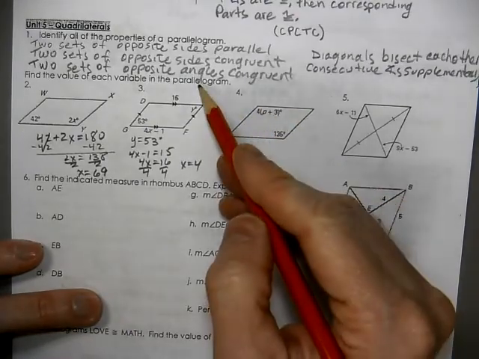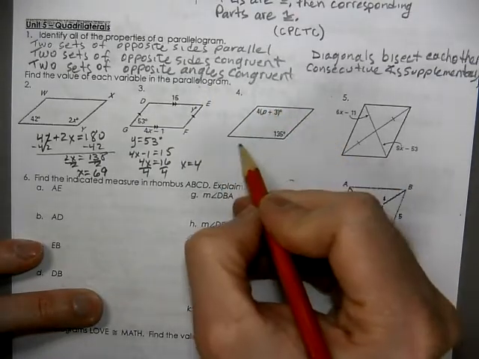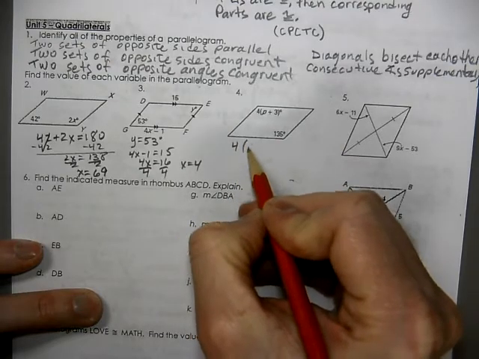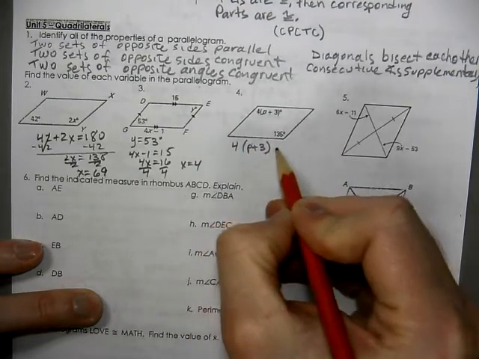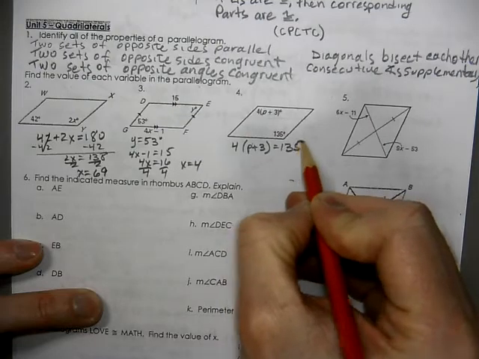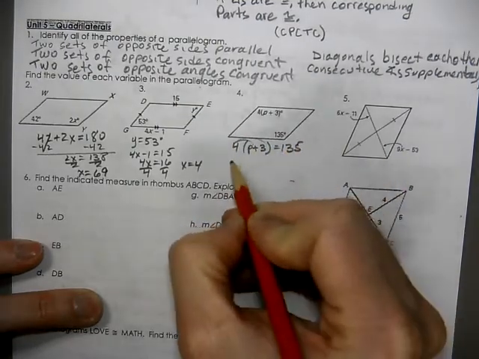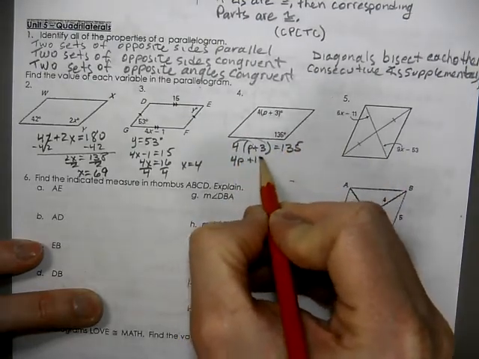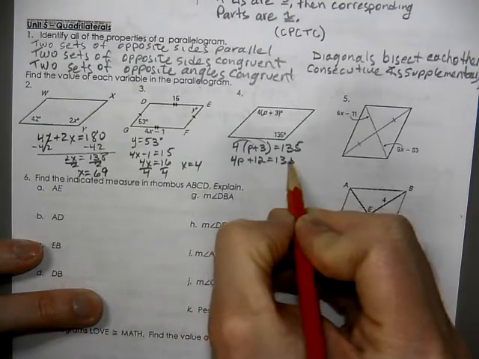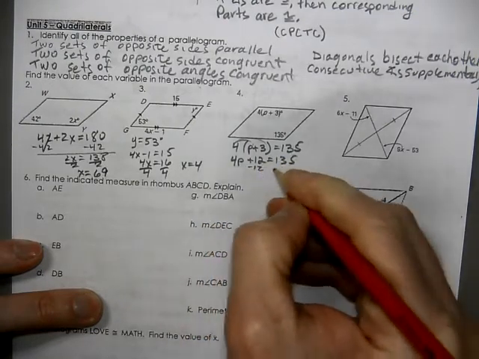In a parallelogram, we know opposite angles are congruent. So we distribute. Subtract the 12.